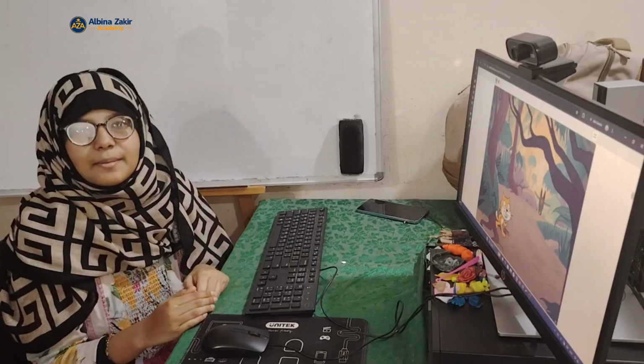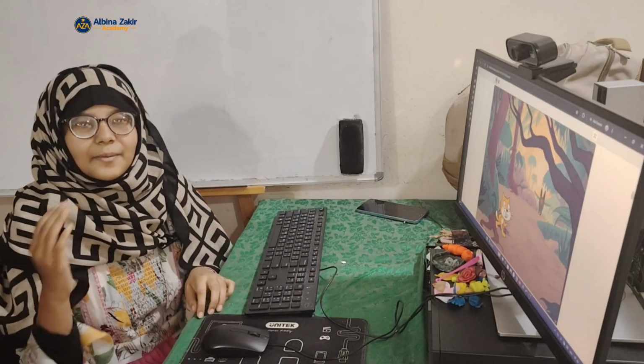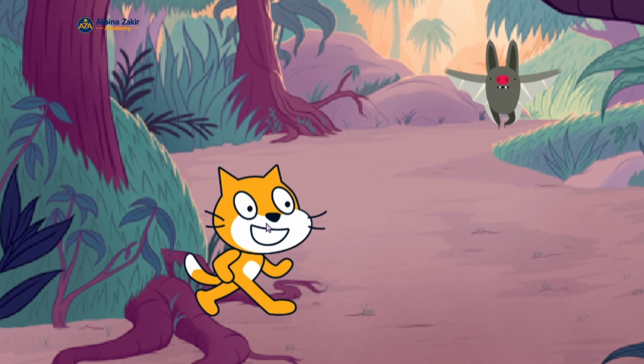Today we're going to learn our event blocks and motion blocks. But do you remember what we learned from episode 1? Quick reminder. We learned a sprite, which is this little cat over here, and our bat. We have two sprites. What is a sprite? A sprite is a character in your project. What is a stage? A stage is where the sprite lives, like a TV screen.